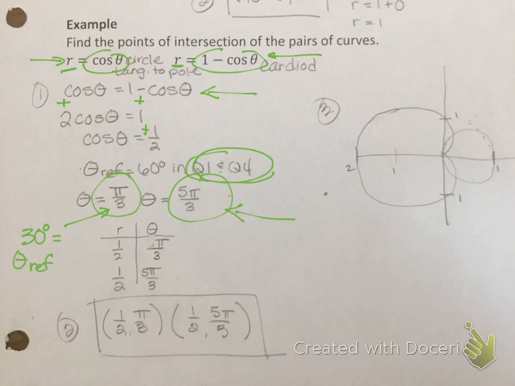And so therefore the 60-degree, let's try that again. The 60-degree reference angle in quadrant 1 would be pi over 3, and in quadrant 4 would be 5 pi over 3.